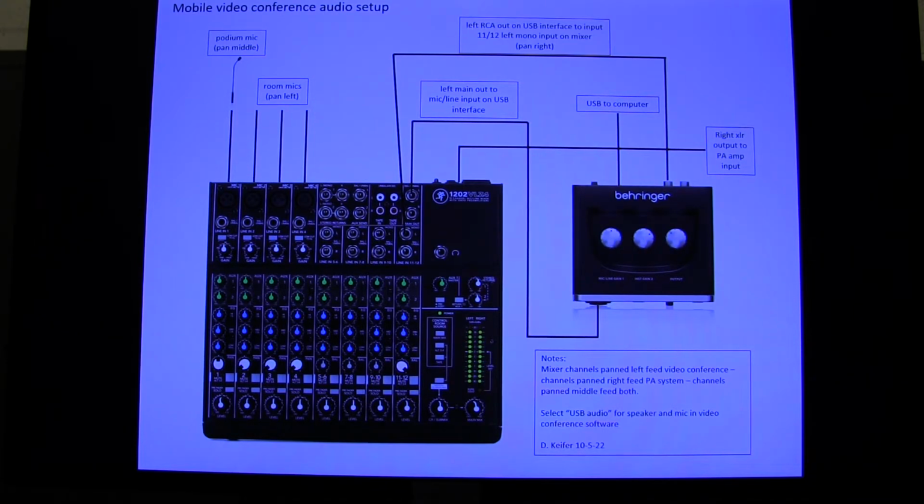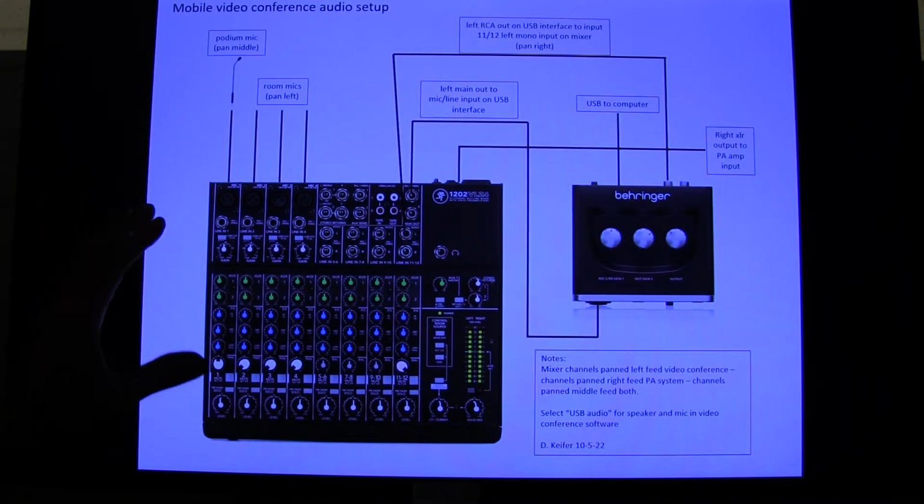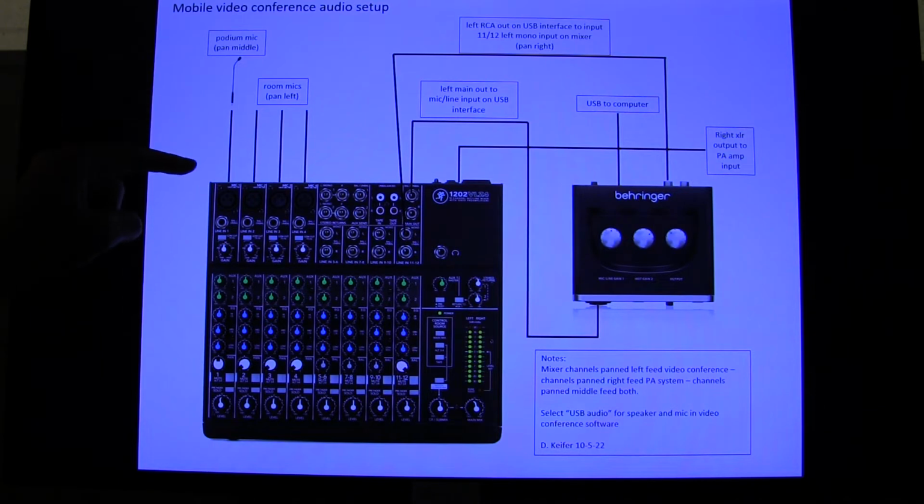So there's basically a few things to keep in mind. I did a basic diagram here of the hookup. The inputs to the mixer would be, say, a podium microphone, if this is in a conference room, or whatever normal microphones, wireless mics would go into one input.